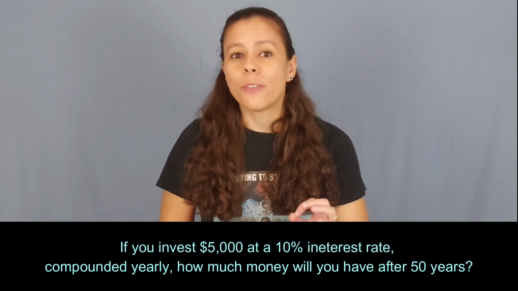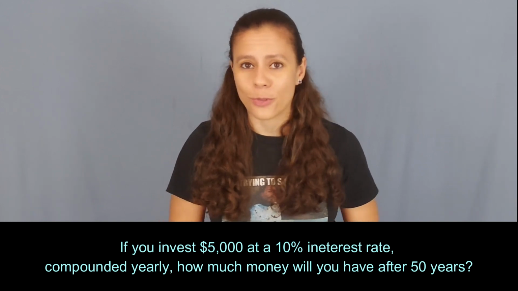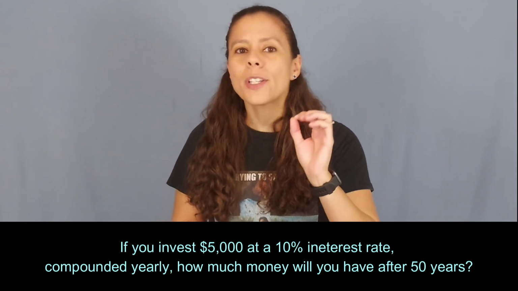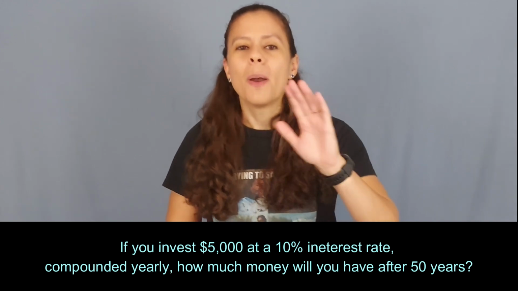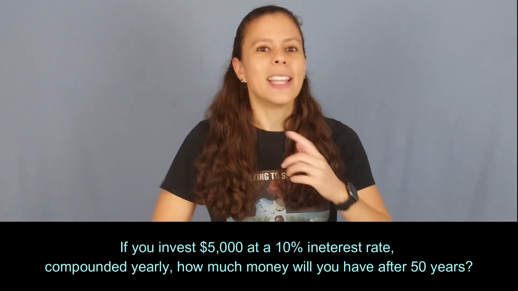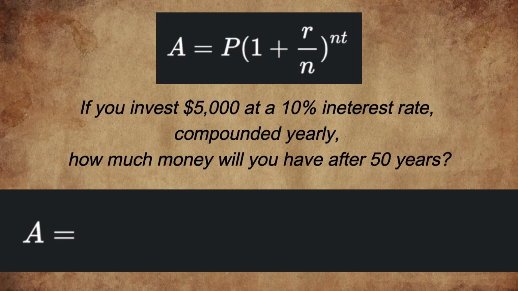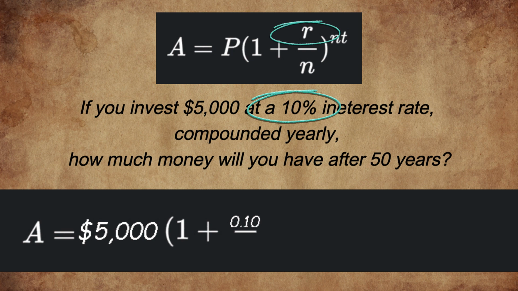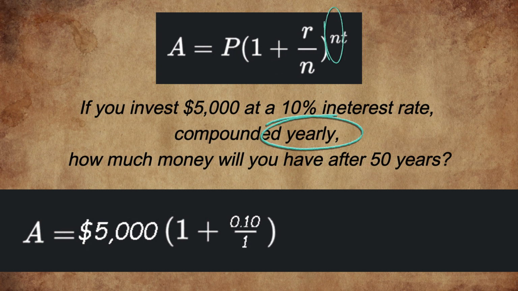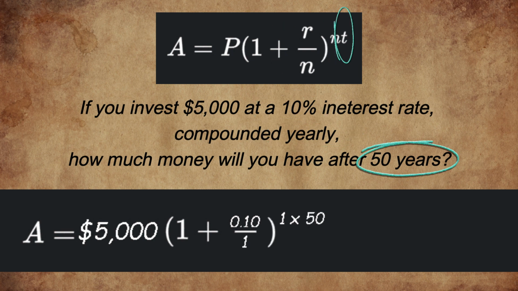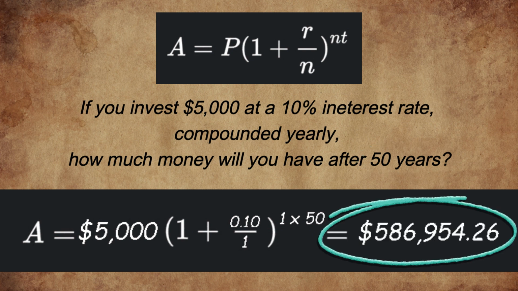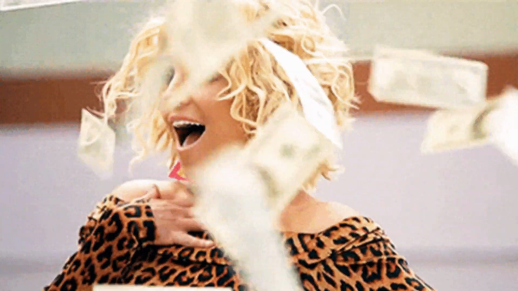If you were to invest $5,000 at 10% interest rate compounded yearly, how much money will you have after 50 years? Now pause this video and work it out. Then let's come back and see if you got it right. All right, so when we set up the equation, it is A equals 5,000 parentheses 1 plus 0.1 divided by 1, elevated to the 1 times 50, which gives you $586,954.26. Yep, that's over $500,000.